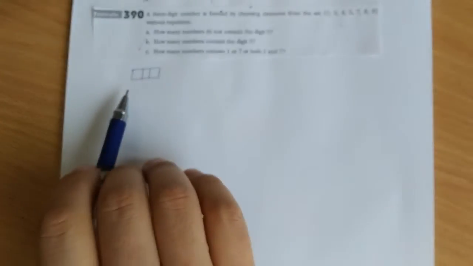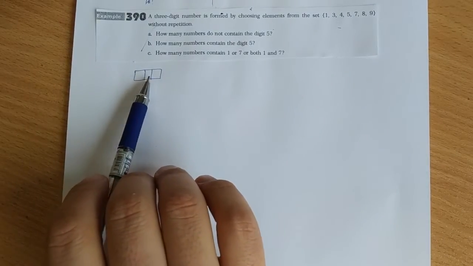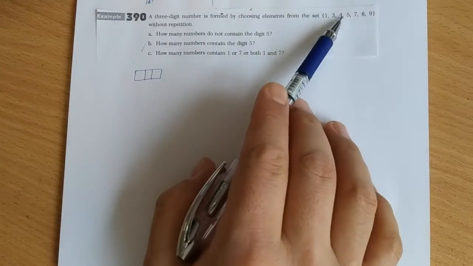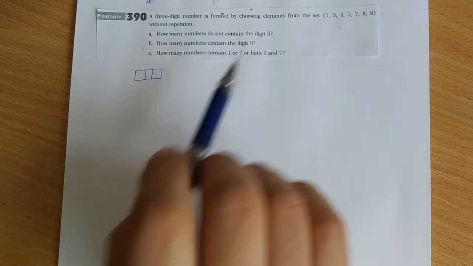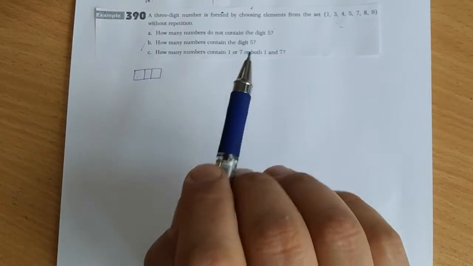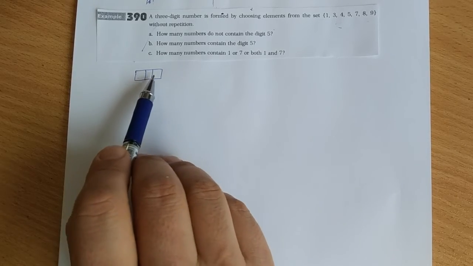There shouldn't be any repetition. For example, you cannot write 111 or 311 and so on. Each digit we can write just once; we cannot rewrite it again.